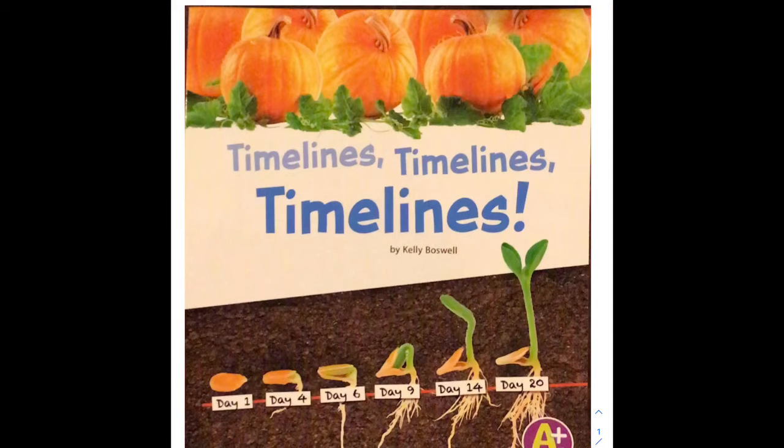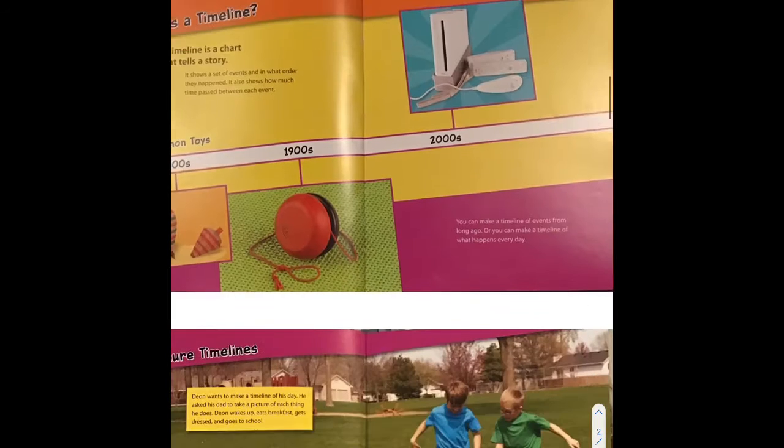Timelines, Timelines, Timelines by Kelly Boswell.